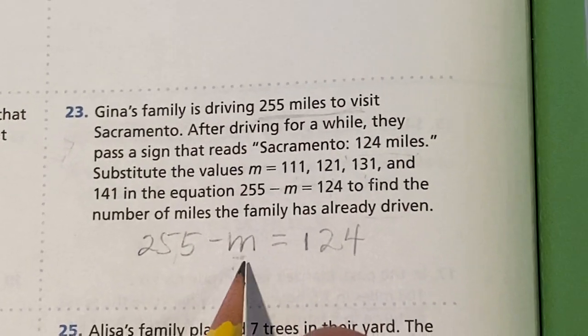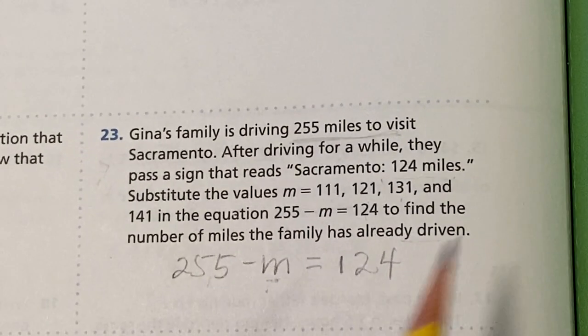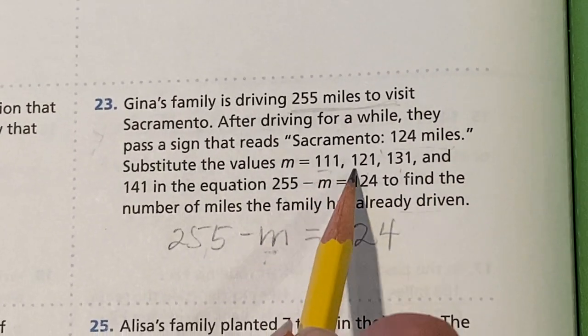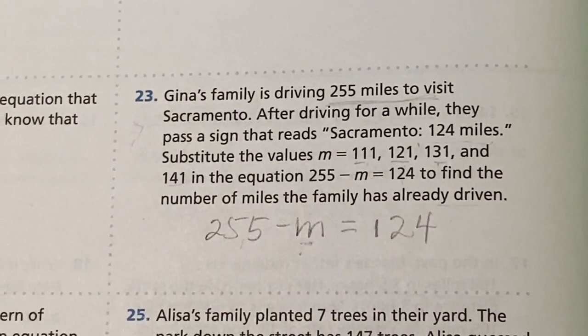M is some distance we don't know, and 124 is what they've got left. So then figure out which one, if any of these four, is the correct one.